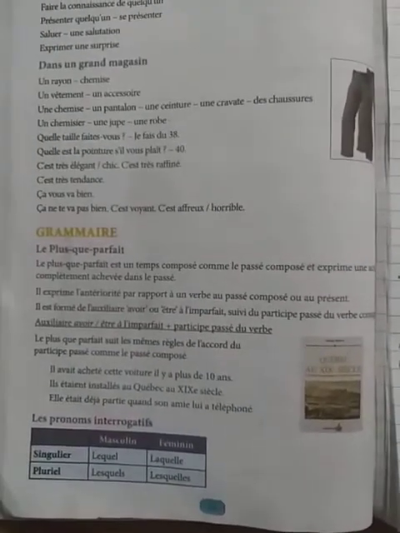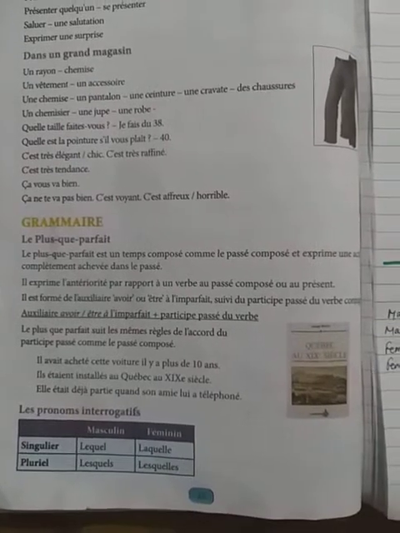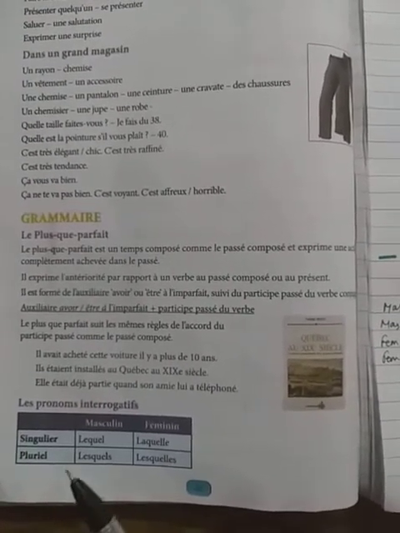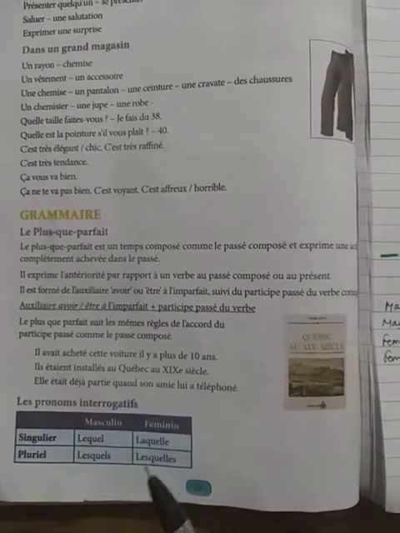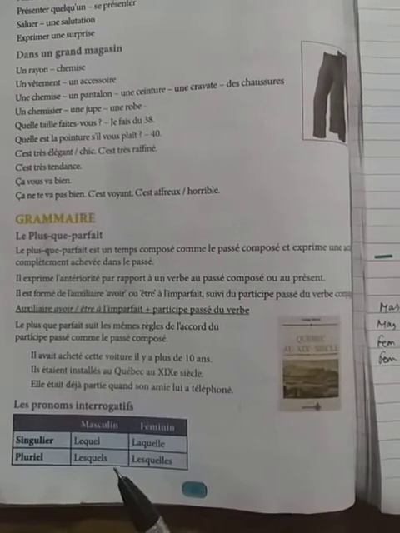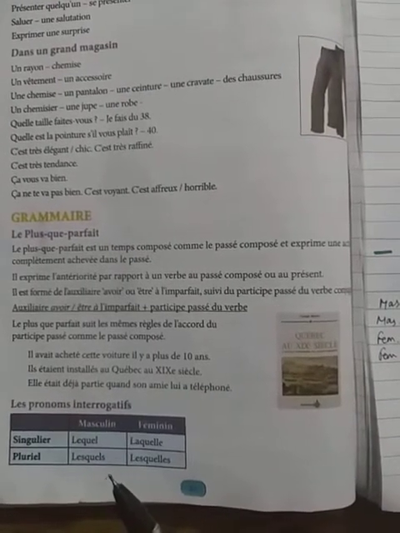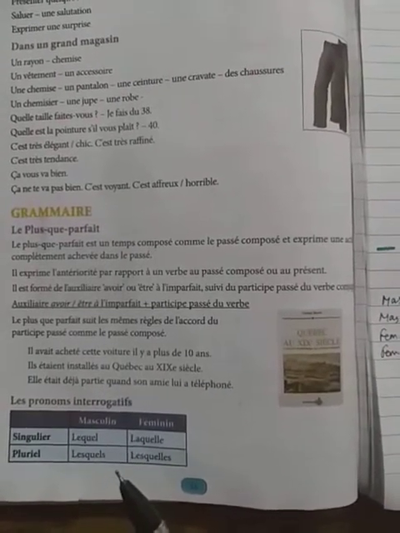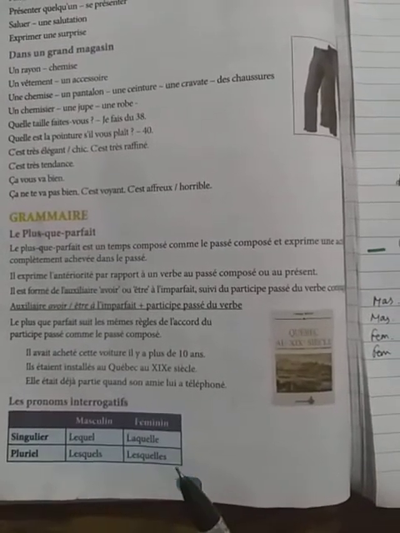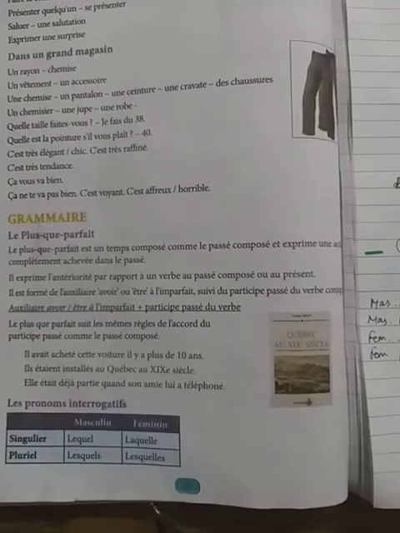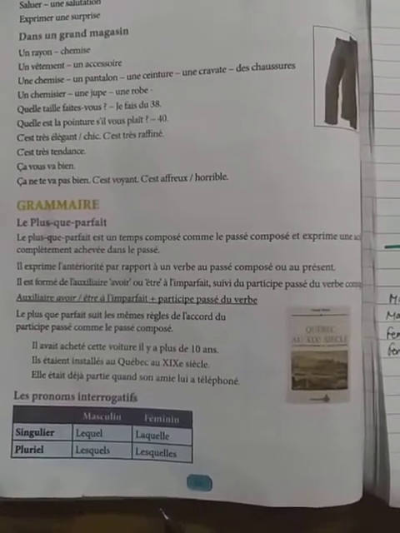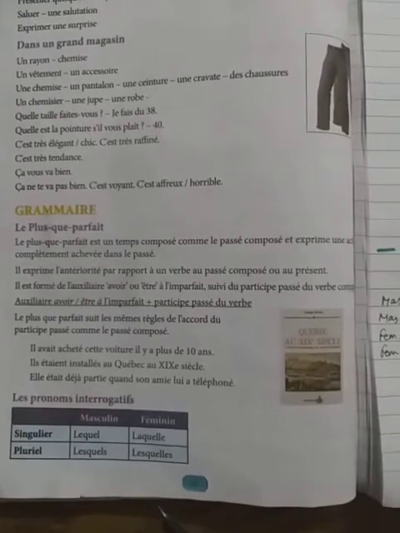Then the next topic, the interrogative pronouns. Four pronouns are there: masculine singular, masculine plural, feminine singular, feminine plural. Lesquels. You have already seen interrogative adjectives last year: QUEL, QUELLE, QUELS, QUELLES. Those were interrogative adjectives last year. These are interrogative pronouns.